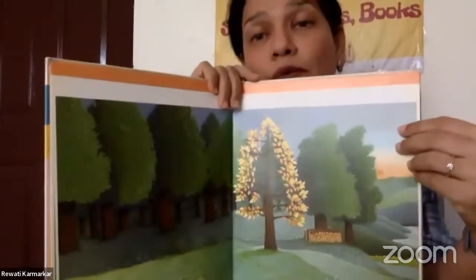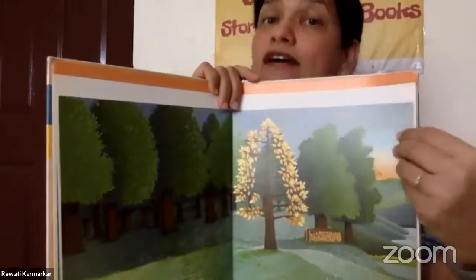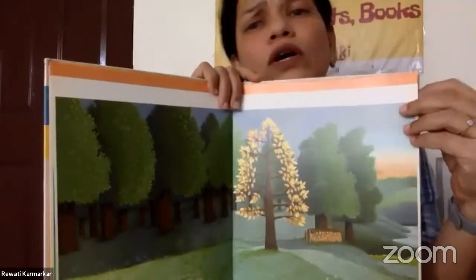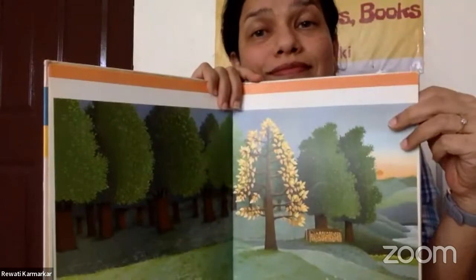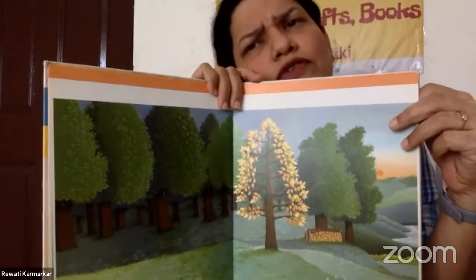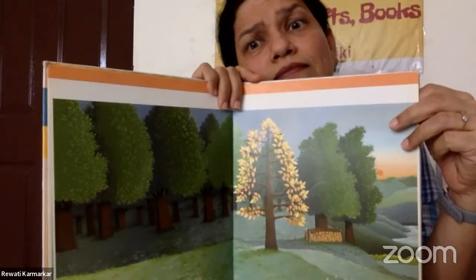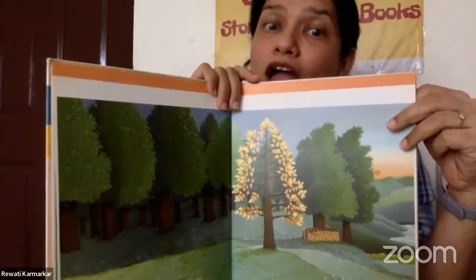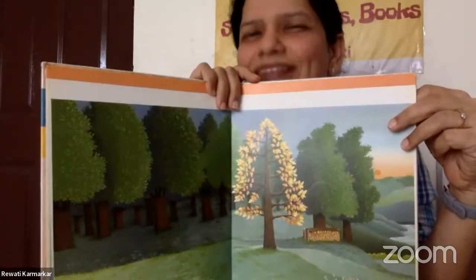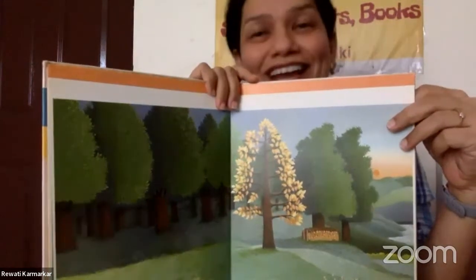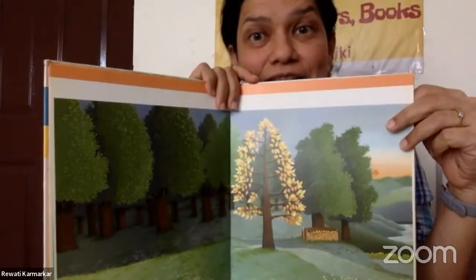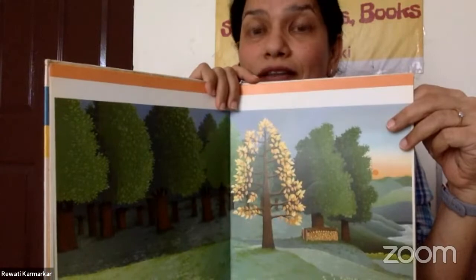Now let me ask you a question. If you see a tree which has golden leaves, what will you do? You can put it in the chat and tell me. What will you do if you see a tree with golden leaves? Will you just see it and say, wow? Yeah, you will pluck the leaves. Yes, we all like to do that, right? And especially golden leaves. That's right. We wanted to pluck the leaves.